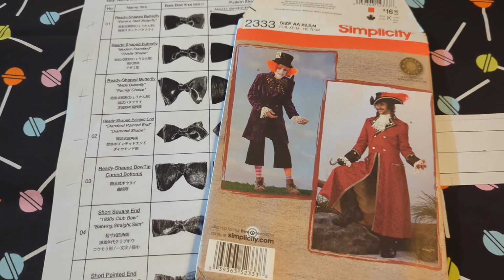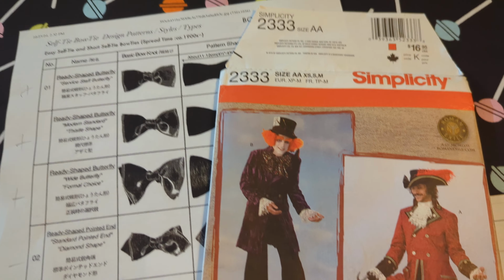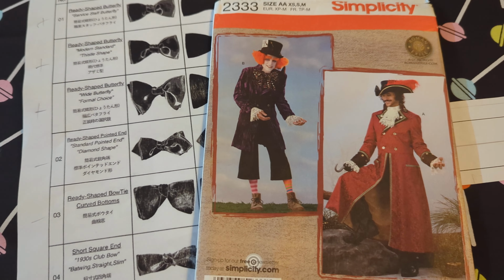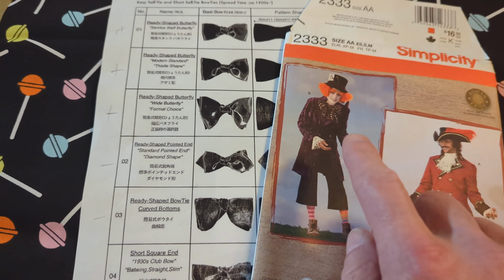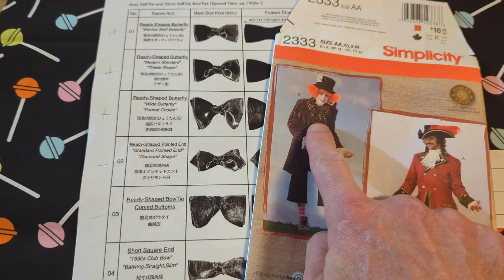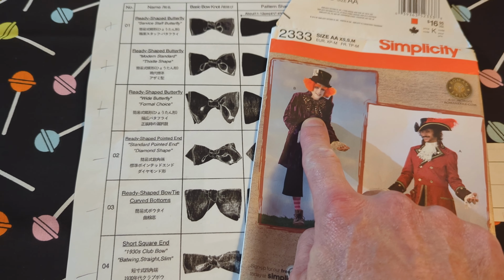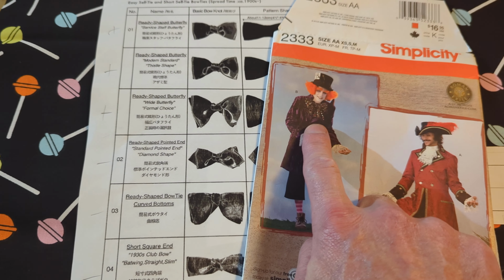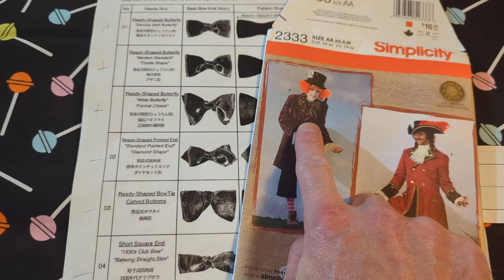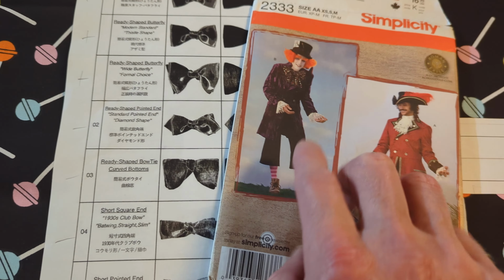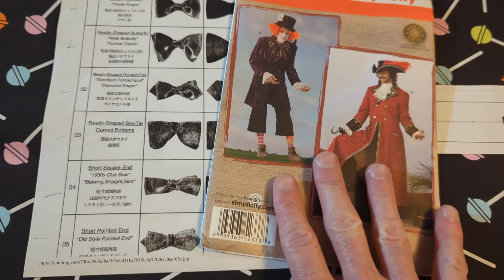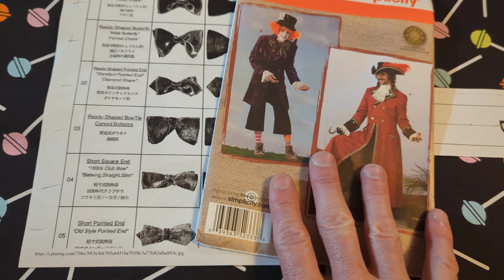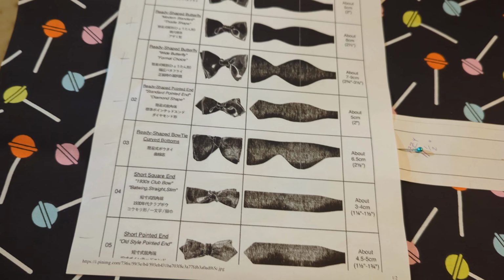I'm back with the next installment of my Simplicity 2333 Mad Hatter costume. I mentioned in some of the previous videos that the costume pattern does not come with the tie for the Mad Hatter. So I needed to make a design for that myself, and I'm going to describe how I did that. Unfortunately, the pattern doesn't include the instructions, so I went online and found a couple of things about how to make a bow tie.